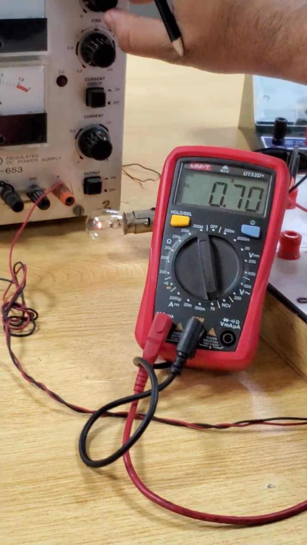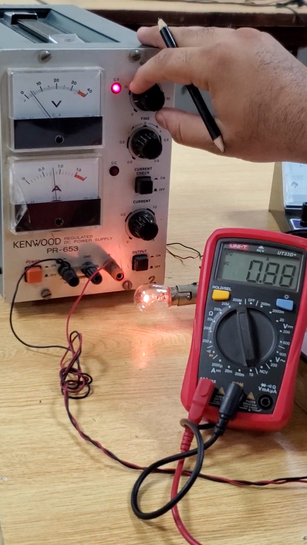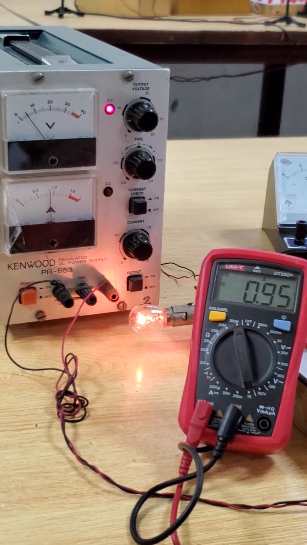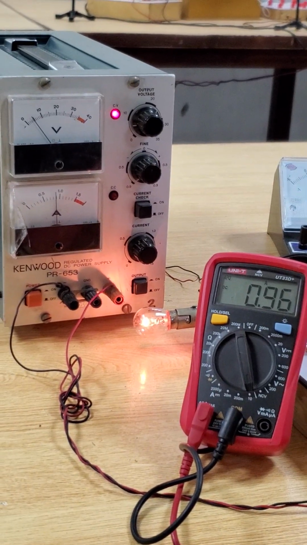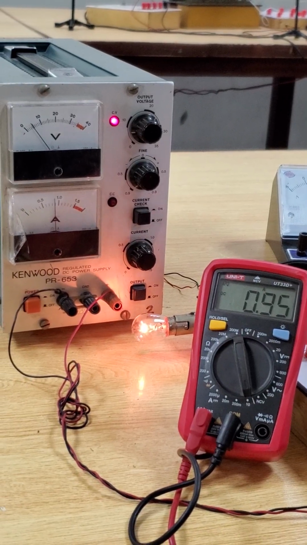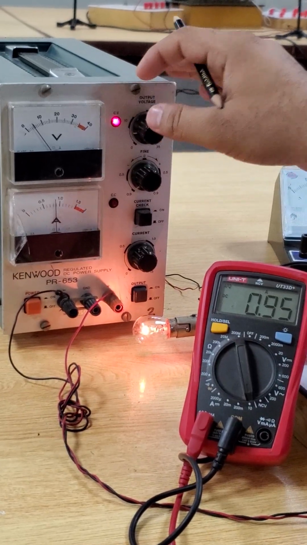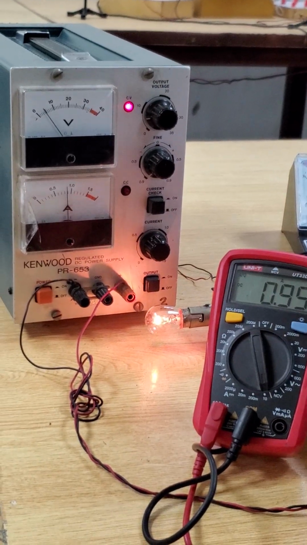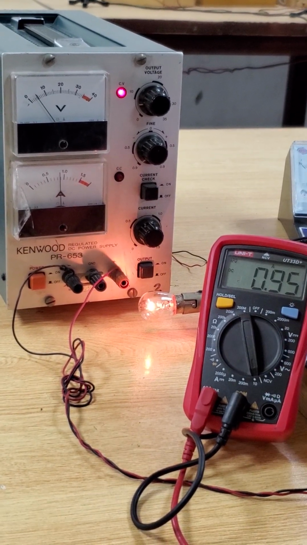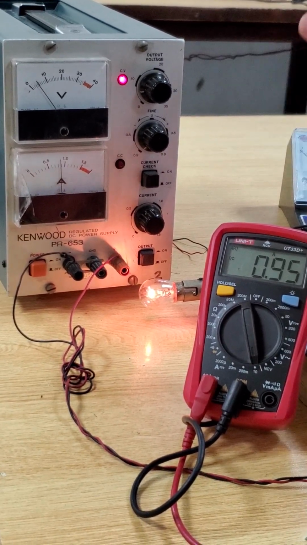Now similarly, at 3 volts the value of the current is 0.90, and at 4 volts the value of the current is 0.96. The reason for this non-linear behavior with respect to Ohm's law is actually that the resistance of the bulb is not the same at all voltages. In other words, I can say that the resistance of the bulb is not changing continually or in the same order when we increase the value of voltage.